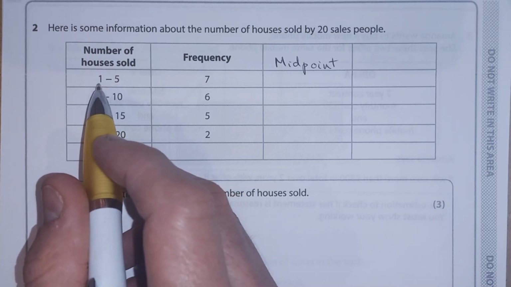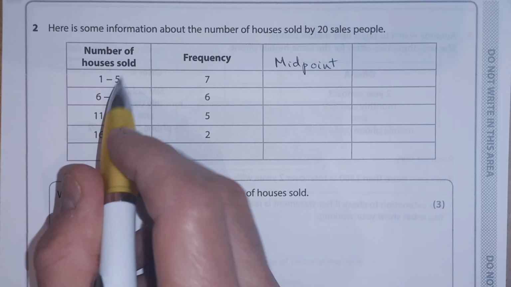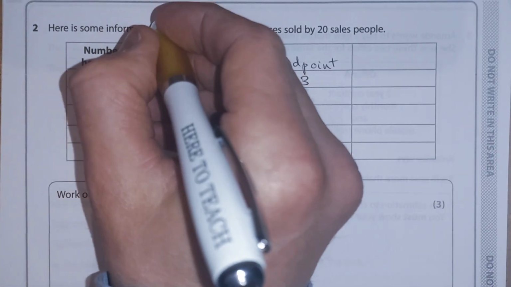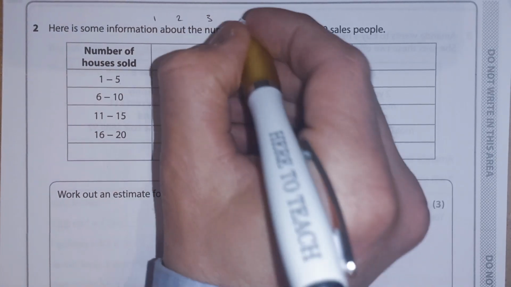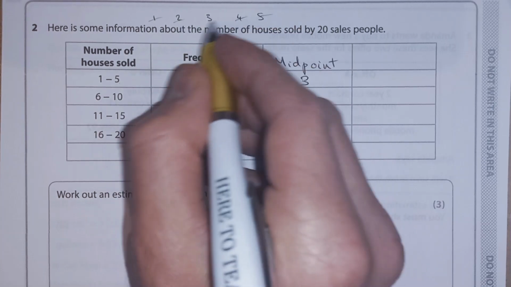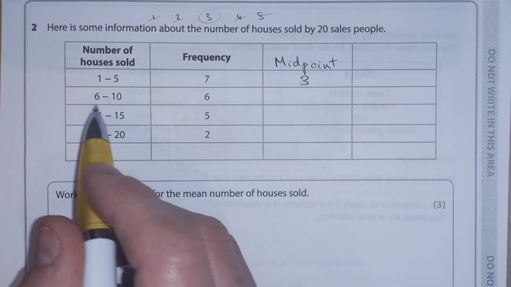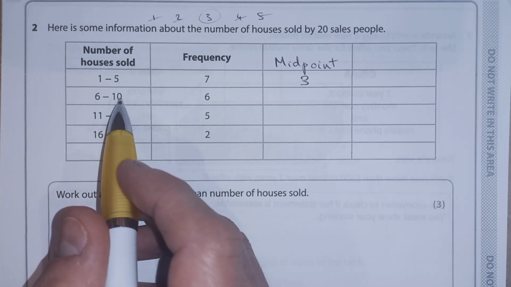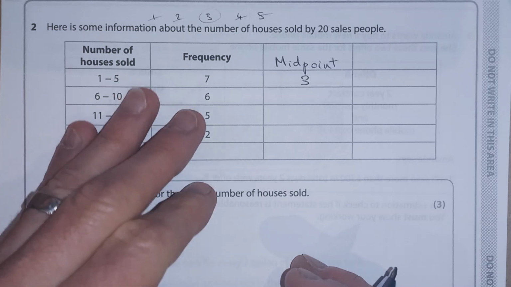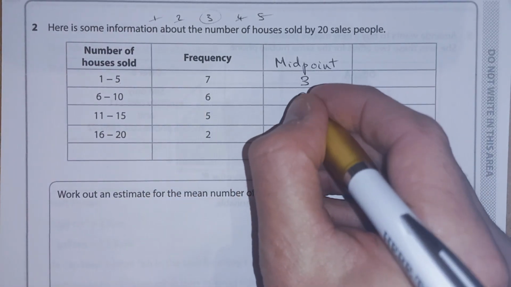And the way we can do that is by adding the 1 and the 5 together to give us 6, divide it by 2 to give us 3. Otherwise, you could think, well, if I've got 1, 2, 3, 4, 5, what number would be in the middle? It would be the 3. We do it the same for all of these ranges. So 6 plus 10 is 16. 16 divided by 2: 2, 4, 6, 8, 10, 12, 14, 16, that's 8.